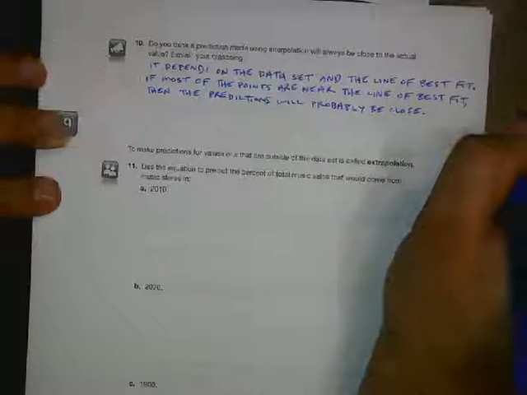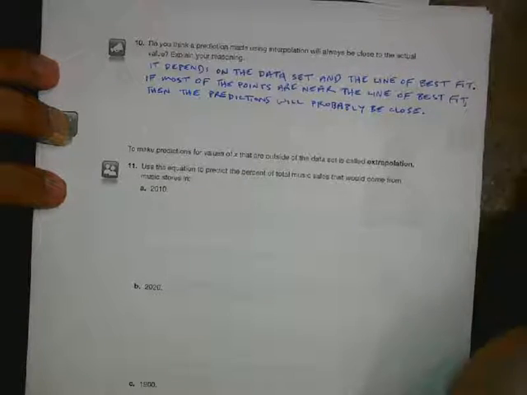Similarly, if the points are not near the line of best fit, then the predictions won't be as accurate.